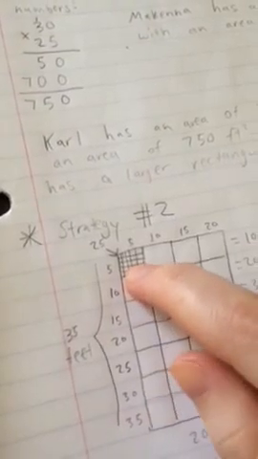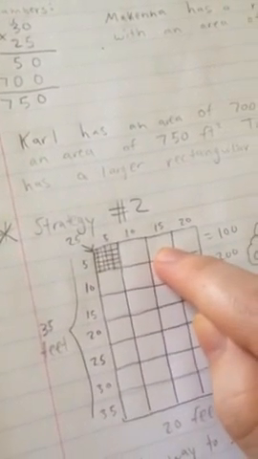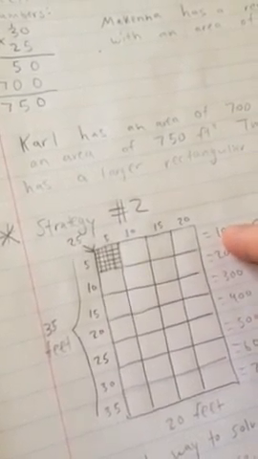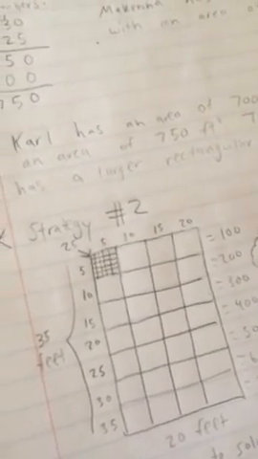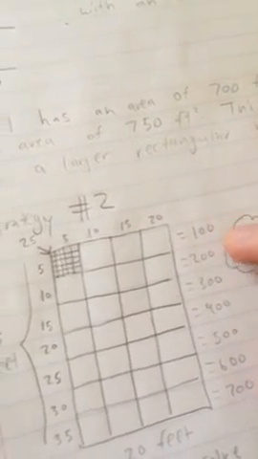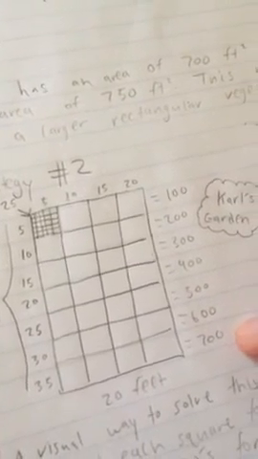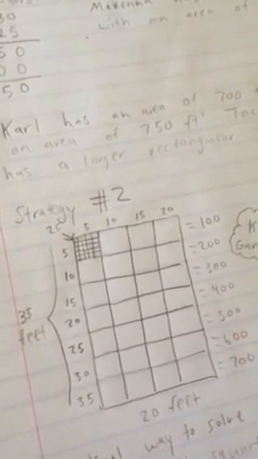So here's 25, 50, 75, 100. So for each row, we know that there are 100 square feet. Now we can count by 100s for each row. So here's 100, 200, 300, 400, 500, 600, and 700 square feet for Carl's garden.